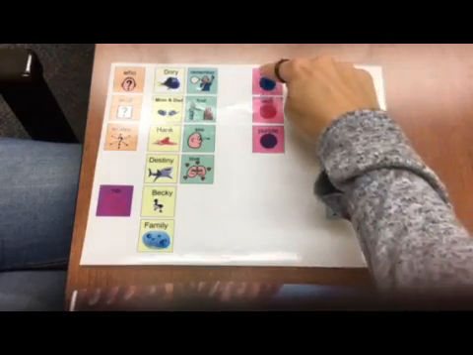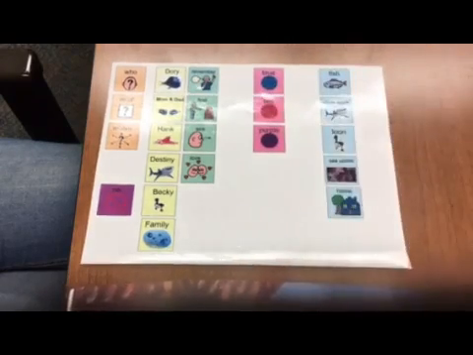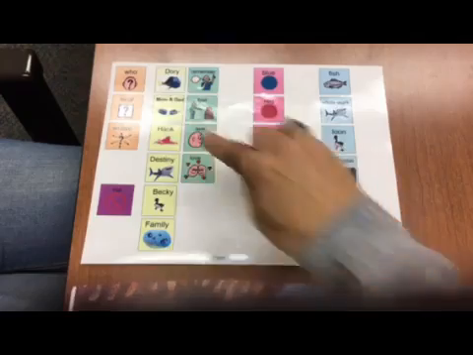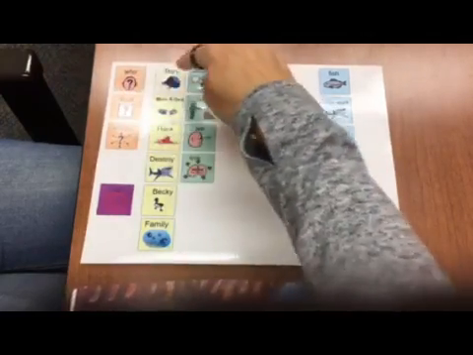Dory is a blue fish who lives in the sea. What is Dory?